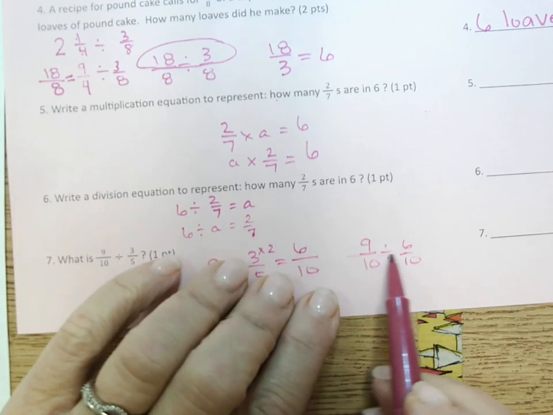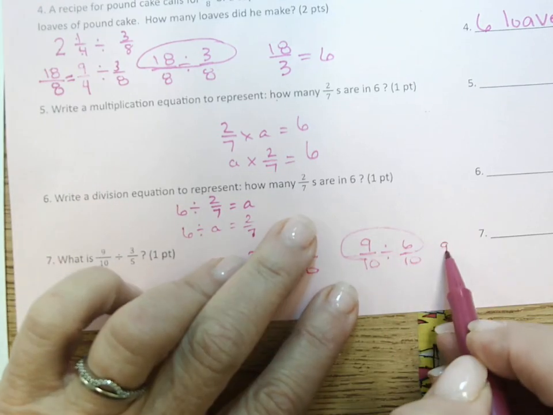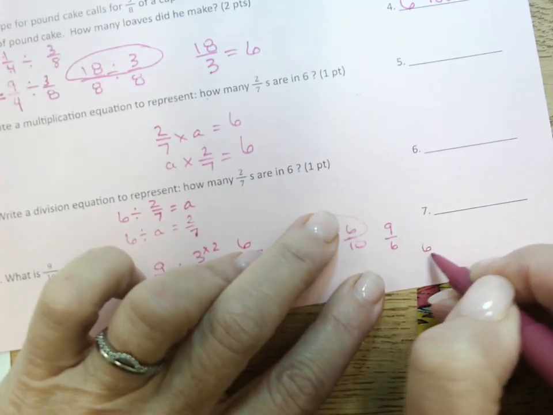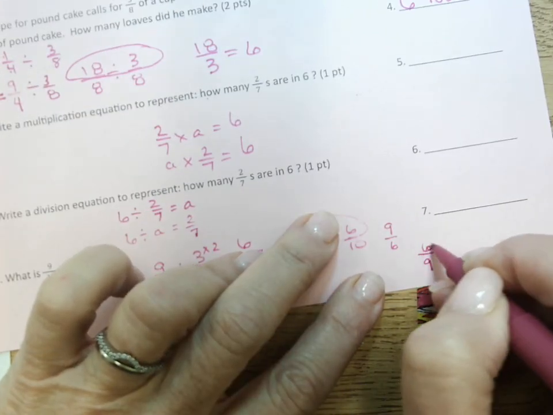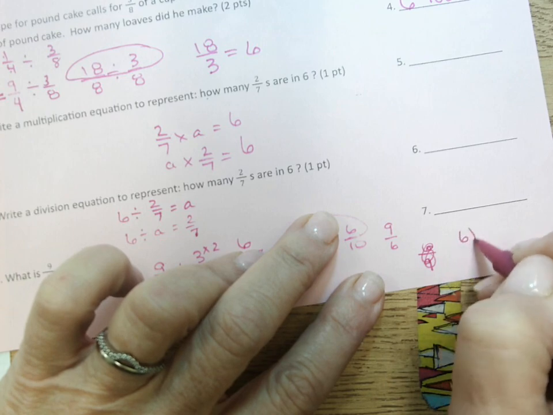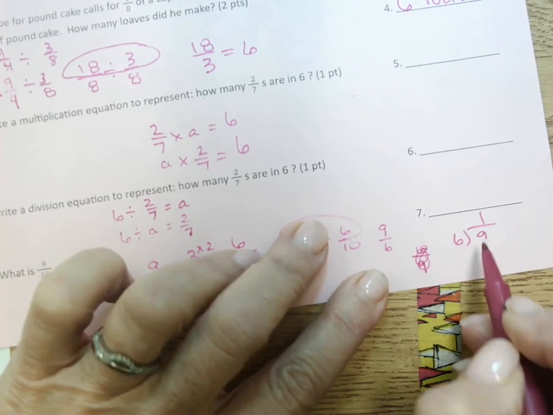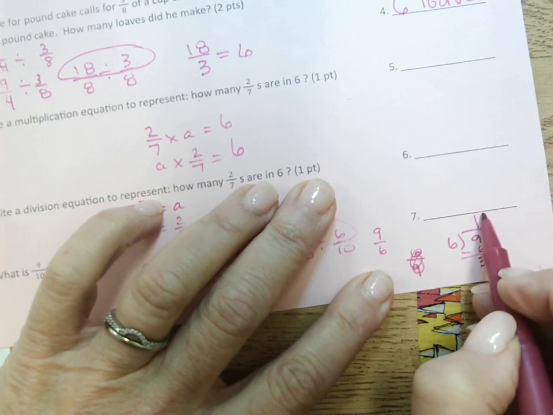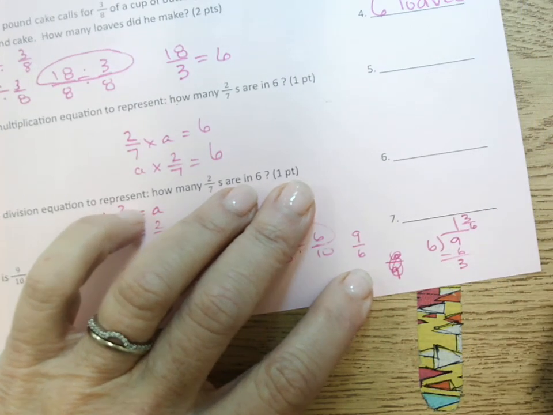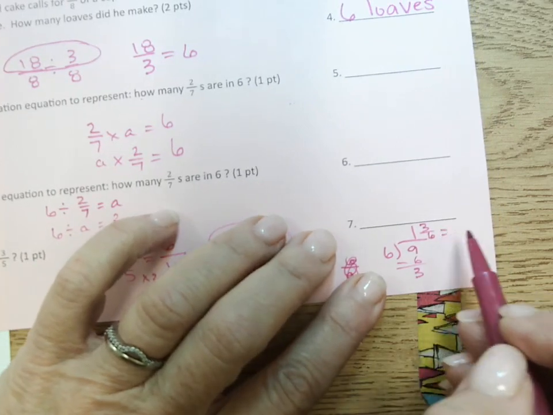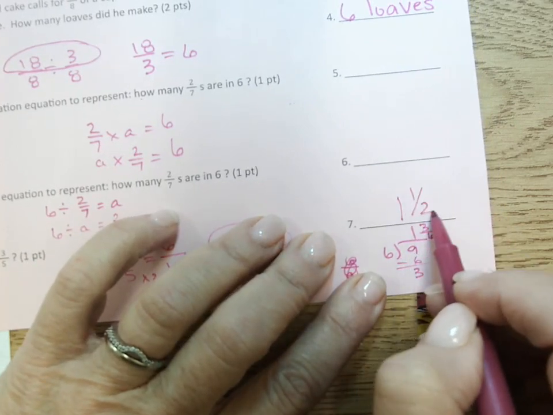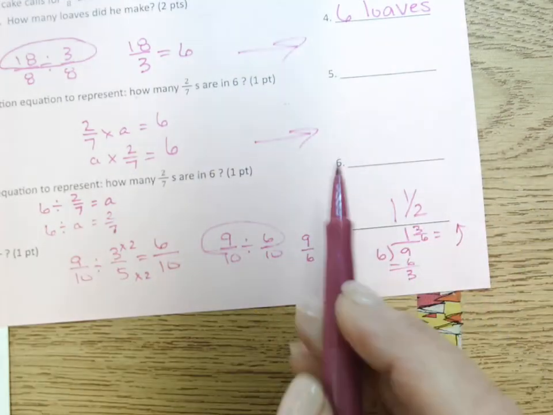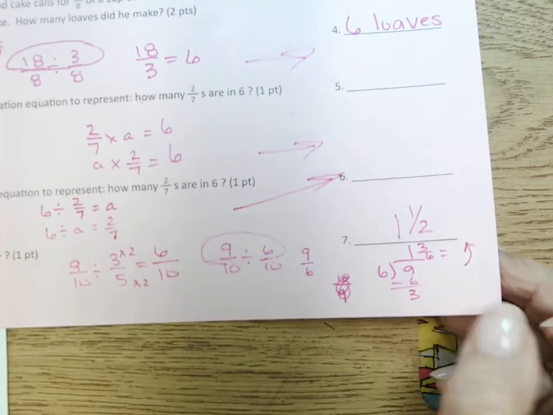My answer's here. 9/6. All fractions mean divide. Write the denominator outside. Whoops. Goes in one time with 3 left over, so my answer is 1 3/6, which is 1 1/2. Right? Back of the page.